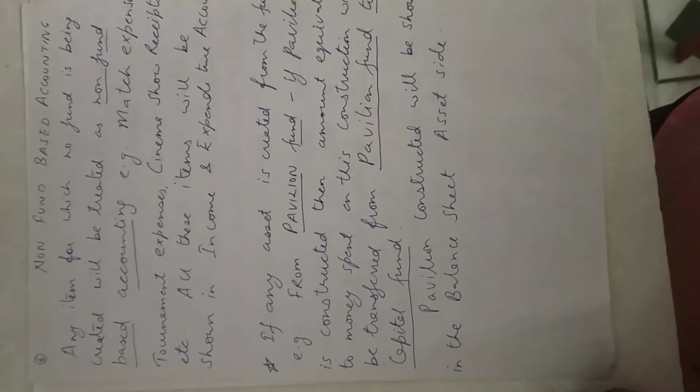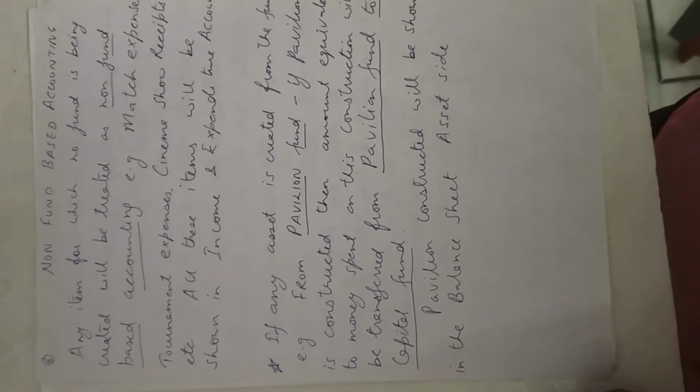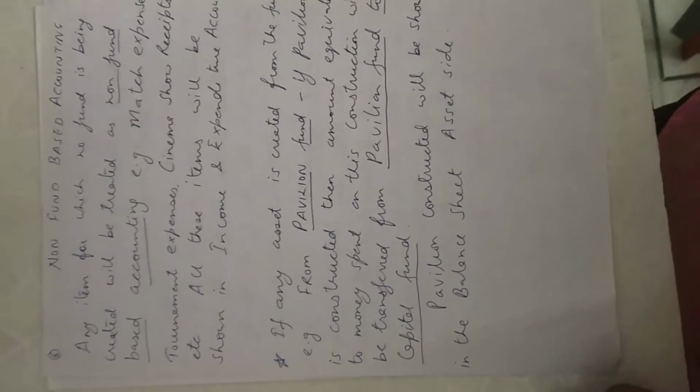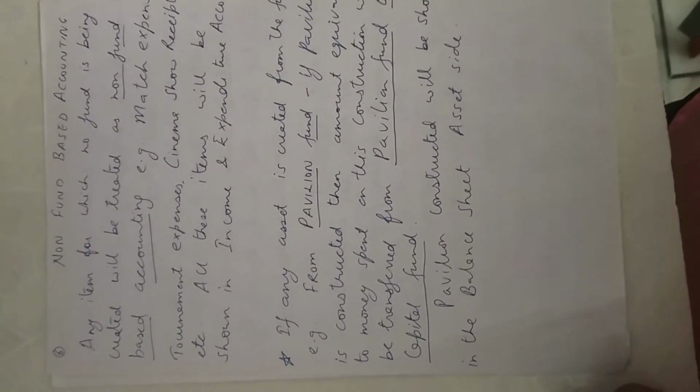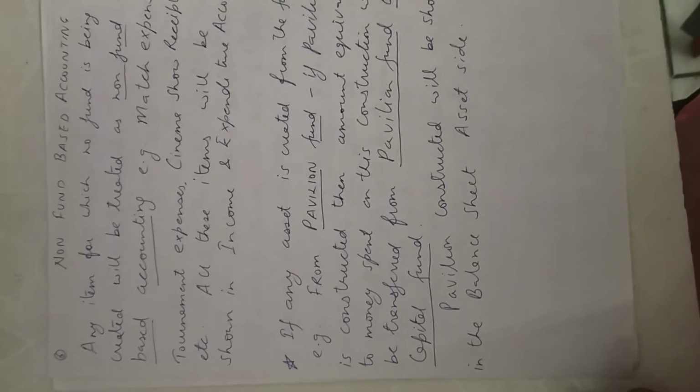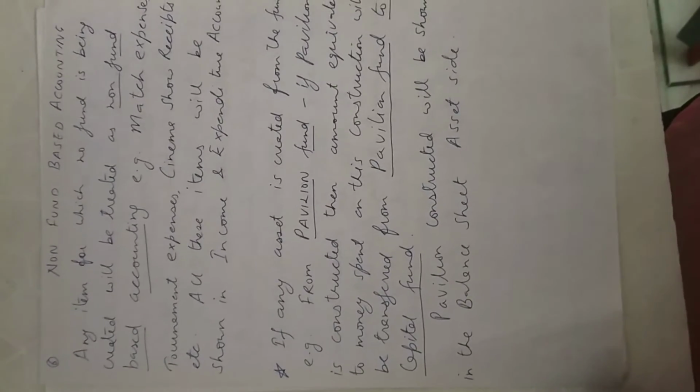Another very important point, if any asset is created from the fund, for example, you have a pavilion fund. If you have constructed a pavilion from that fund, then amount equivalent to money spent on this construction will be transferred from pavilion fund to capital fund. That means if any NPO has spent say 10 lakh on constructing a pavilion, that means 10 lakh will be deducted from pavilion fund and it will be added to capital fund, and pavilion constructed will be shown in the balance sheet on the asset side.